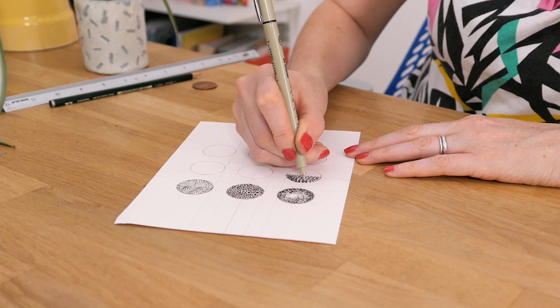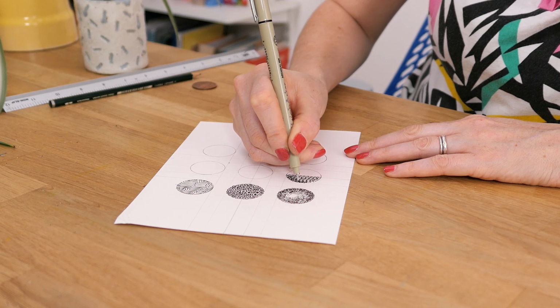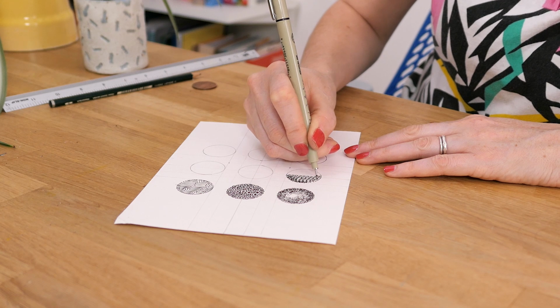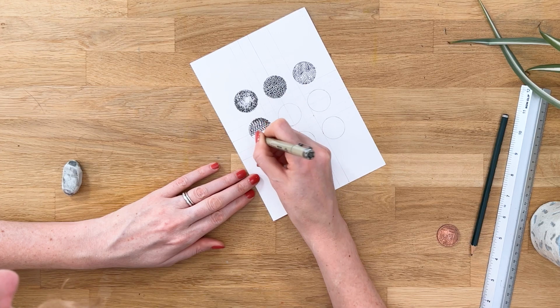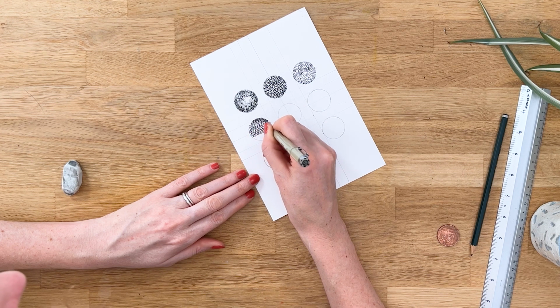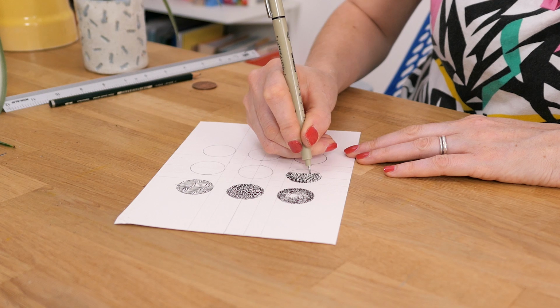And again, this pattern has quite a long time of completing one row. So just experiment if you're following along with what I'm doing. You might find it more helpful to you to count each loop rather than each row.